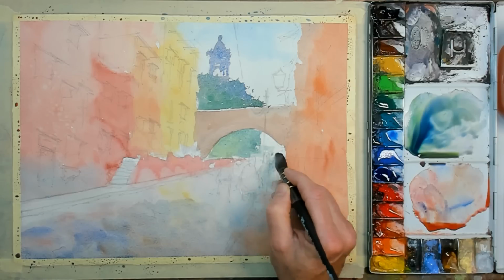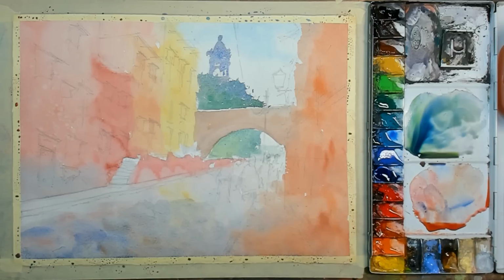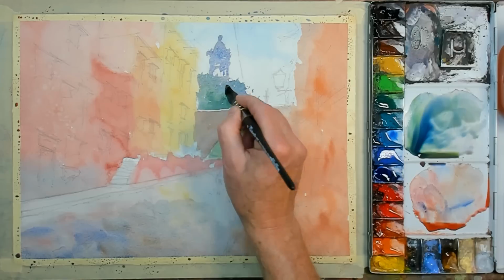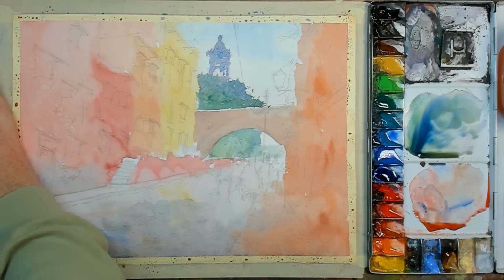And some very distant trees, cypress trees, something like that, up the top. And that is it on that side. Okay.